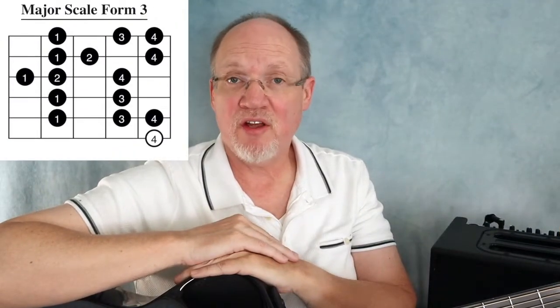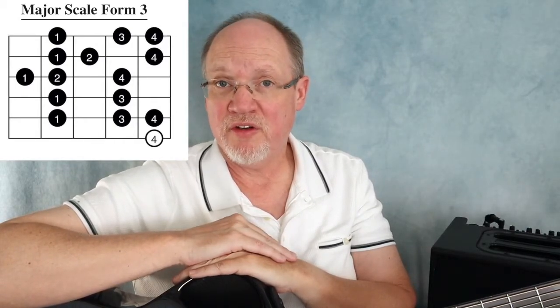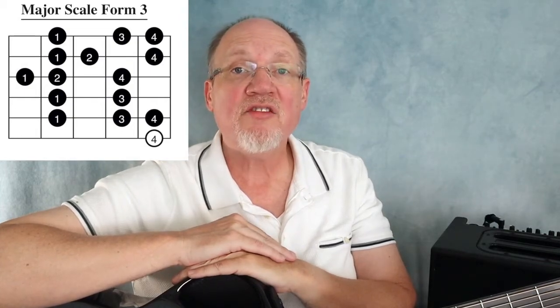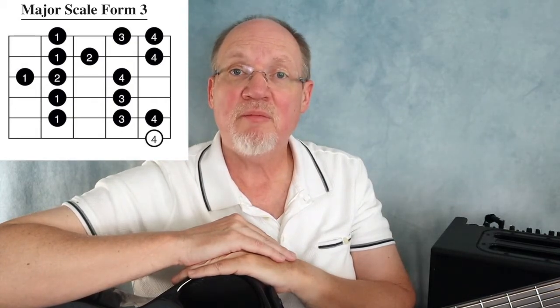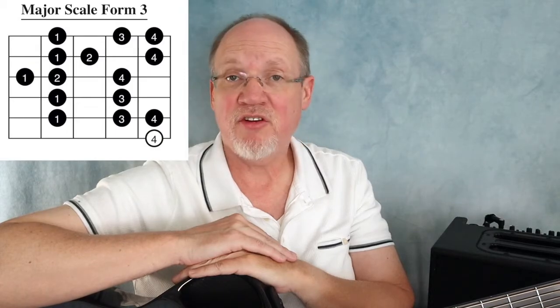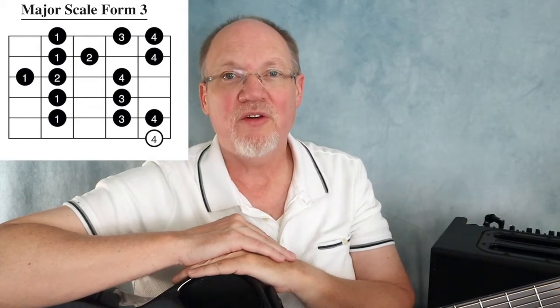Moving on to major scale form 3. This one also starts on the 6th string, but on your 4th finger. As soon as you play that first note, you're going to be moving to the next string. Also watch out because on the 3rd string, you're going to be shifting to your left and then back to your right again on strings 1 and 2.